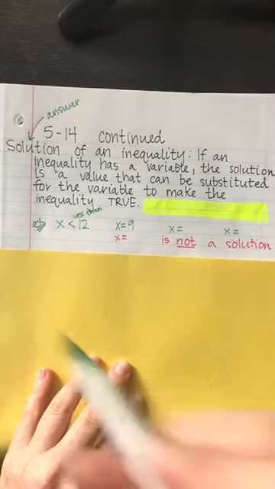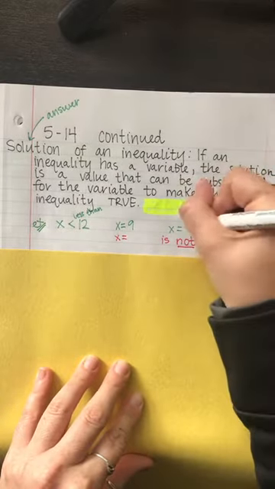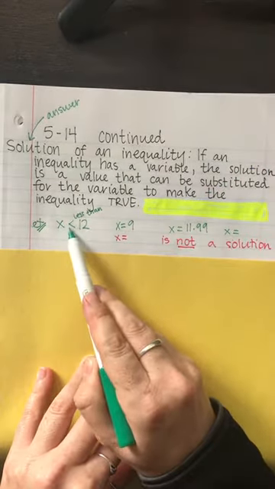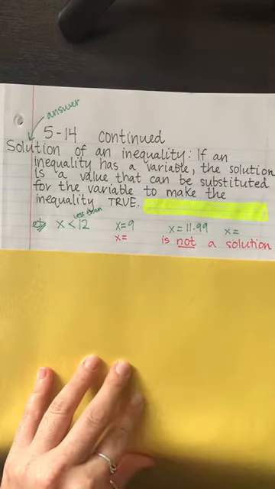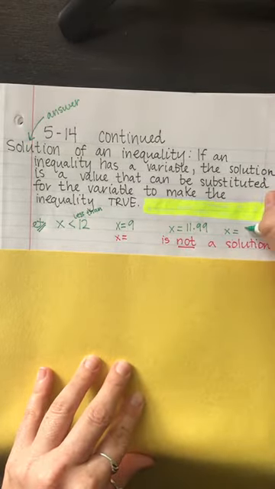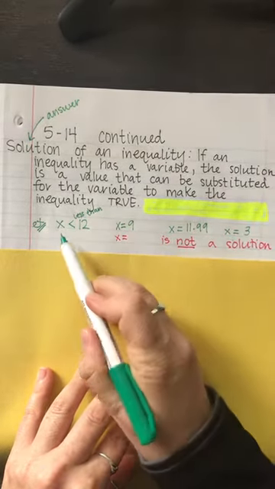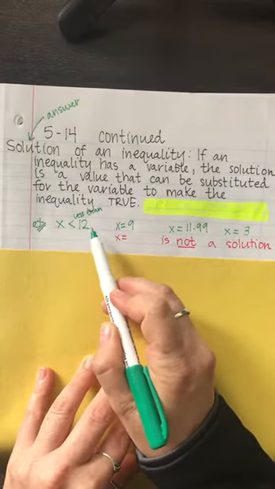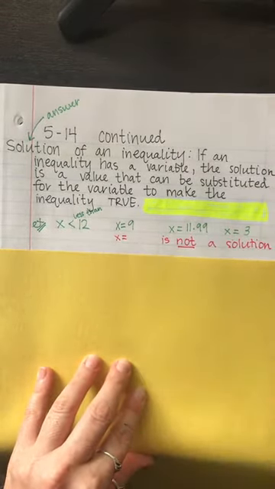My answer could be 11.99. 11.99 is less than 12, that is true. My answer could be 3. 3 is less than 12, sorry. That's true as well.